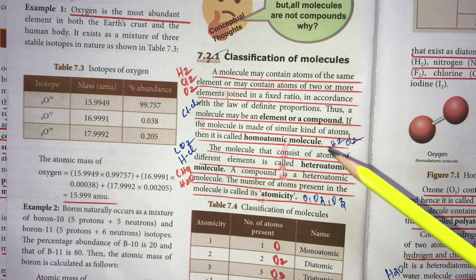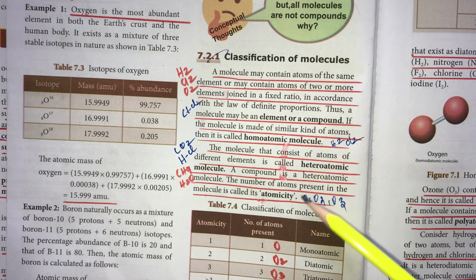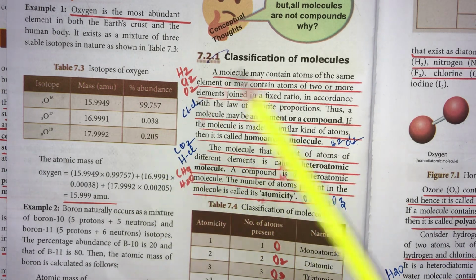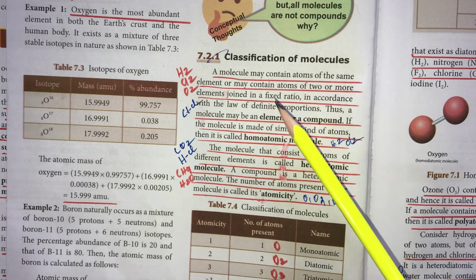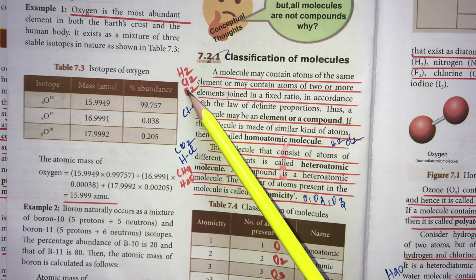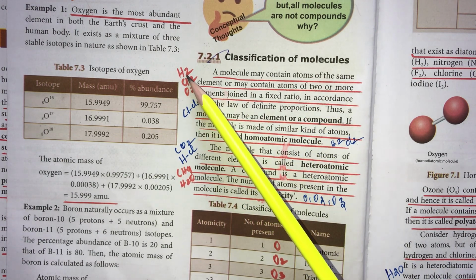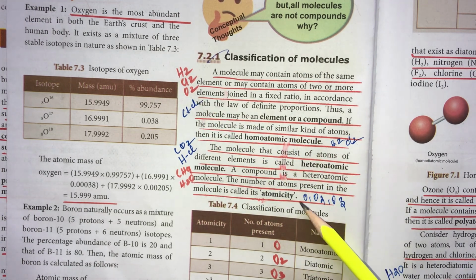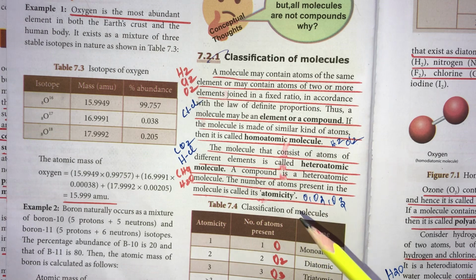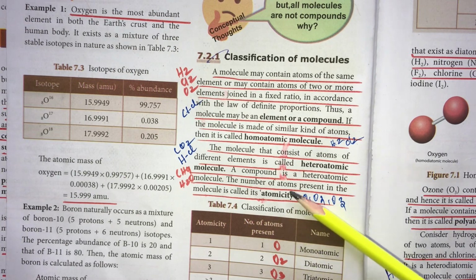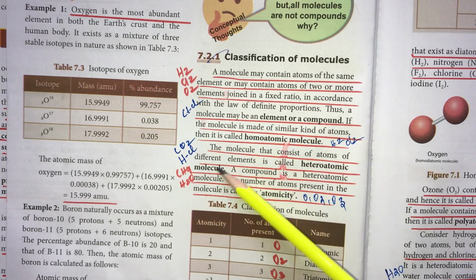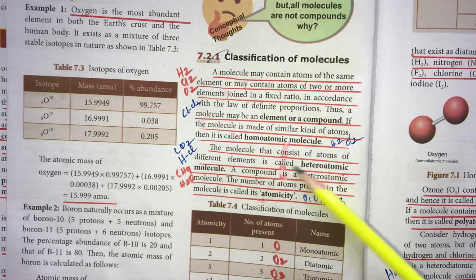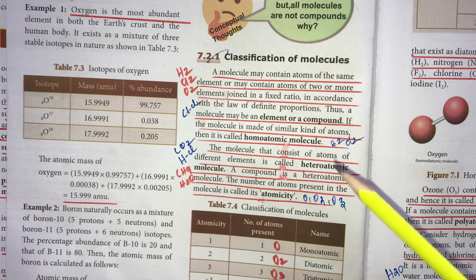There are two types of molecules basically: homoatomic molecules and heteroatomic molecules. Homoatomic molecules, like hydrogen, oxygen, chlorine, nitrogen, are those where two similar atoms are present in a molecule. And what are heteroatomic molecules? A heteroatomic molecule is a molecule where two different atoms are present. HCl, CO2, CH4 are examples of heteroatomic molecules.